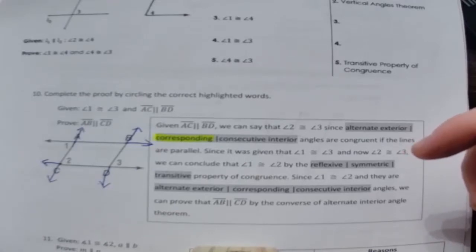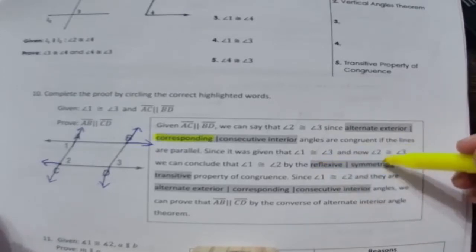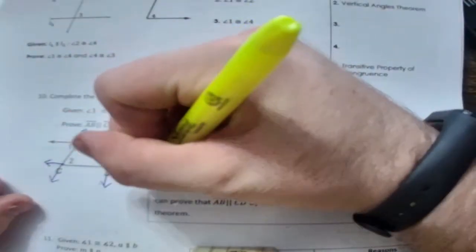So which one do we want to choose? Well, I'm going to look at how many numbers we're saying are congruent. So we have 1 to 3, 2 to 3, and 1 to 2. So if you notice, you have 3 different angles that we're dealing with. So reflexive deals with one thing being said to be equal to itself. Symmetric is when 2 different things are said to be equal. And transitive is 3 or more. So in this case, since they talked about 3 or more being congruent, I would want to choose transitive property.